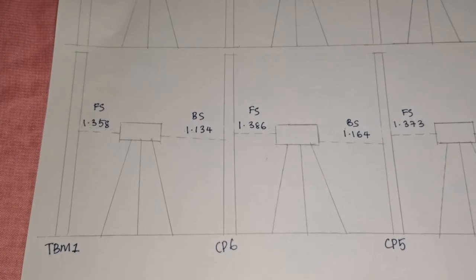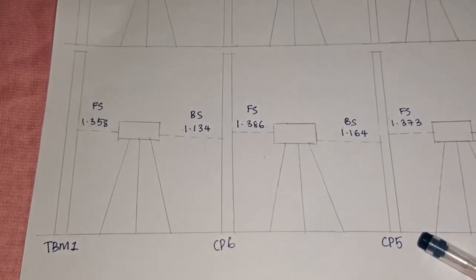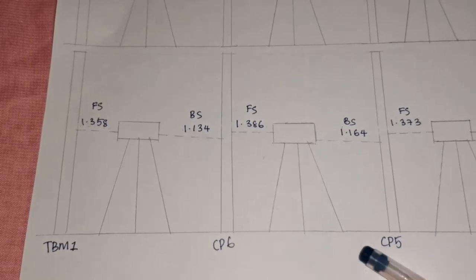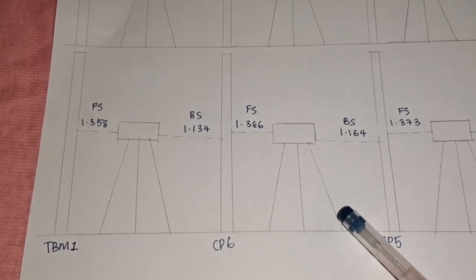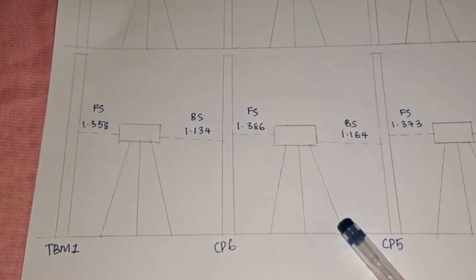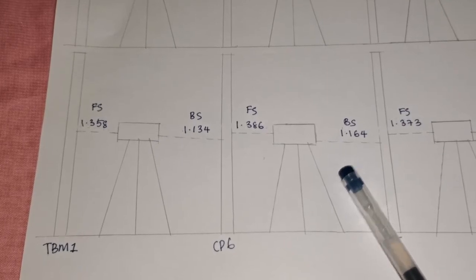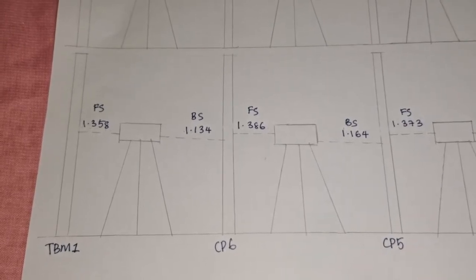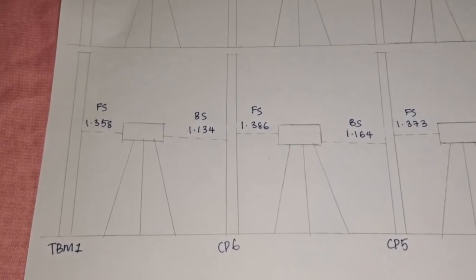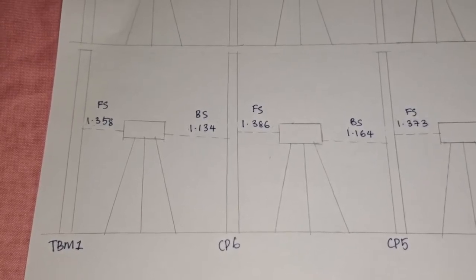The leveling staff will stay at CP5 and the auto level will be moved and set up to level position 7, that is here. Then the staff reading is taken and recorded, which is 1.164 meter. This is backside. By using rise and fall method, the reduced level CP5 is calculated and adjusted to 33.905 meter.